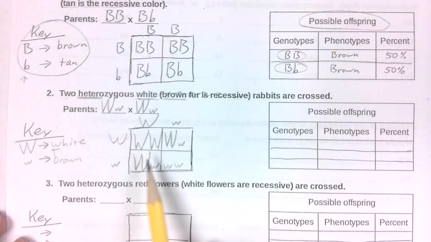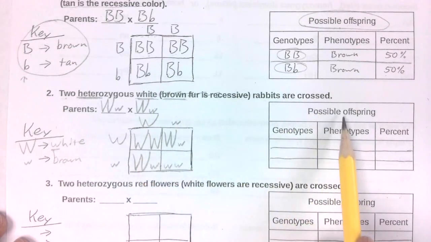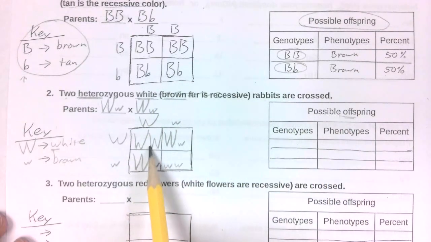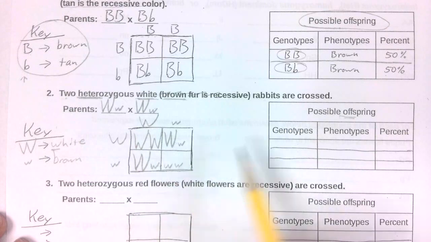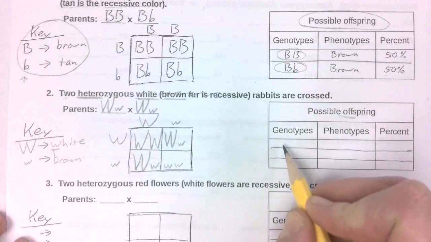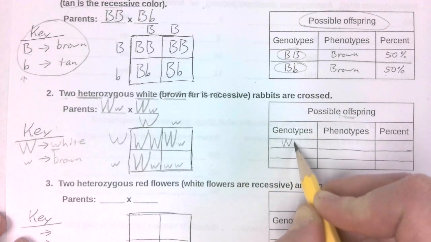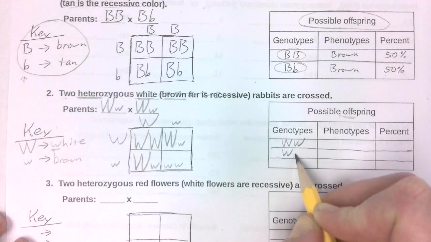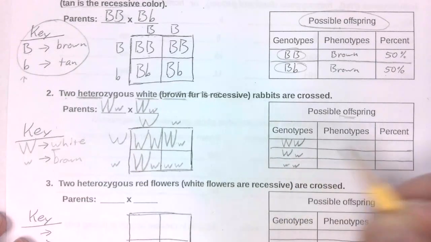Here, there are 3 ways that your offspring could show up. You have big W, big W, big W, little w, and little w, little w. So that's what we need to fill in this table here. So our possible genotypes of our babies were big W big W, big W little w, and little w little w.